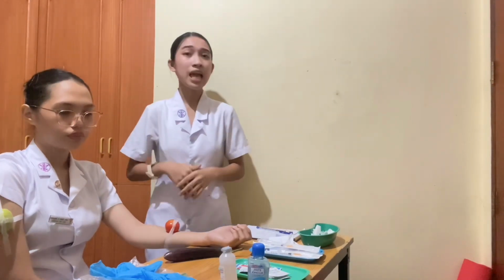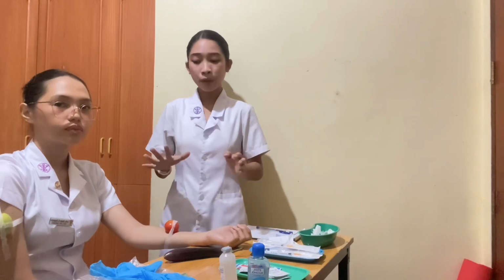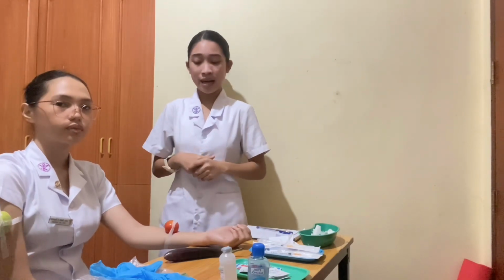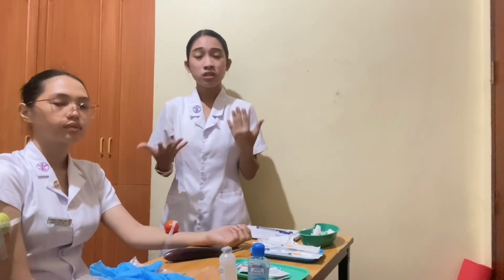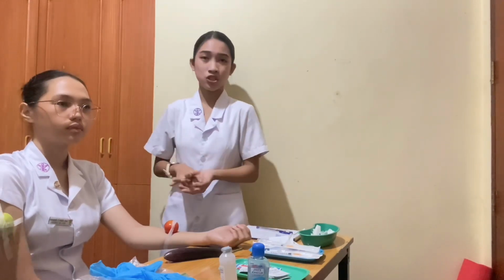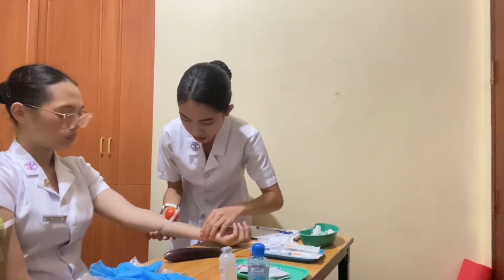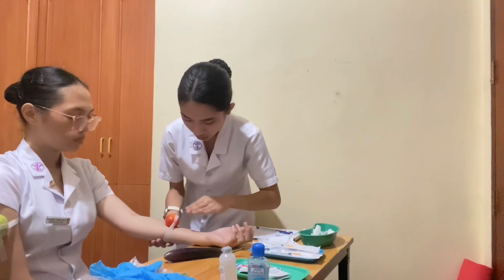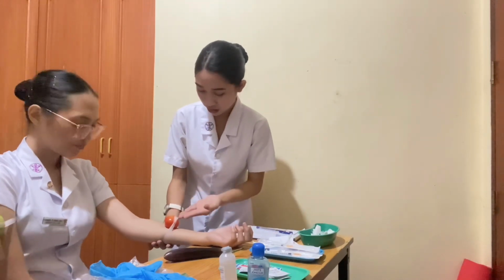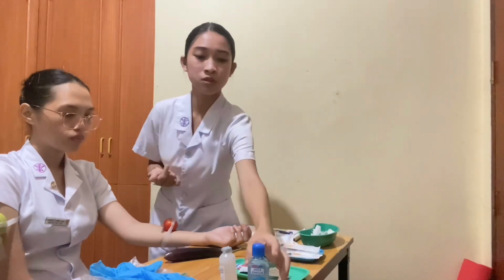Okay? Now assist the patient in a comfortable sitting position and select the site of injection, and remember to select a site that has no tenderness, swelling, or inflammation, or those that have lesions. Okay, ma'am, can I see your hand? This part has no lesion, so is it okay if I inject this part? Okay. After that, we have to wear gloves.